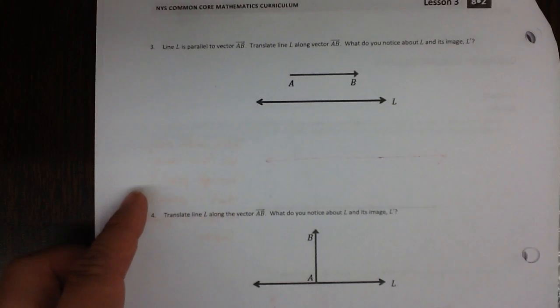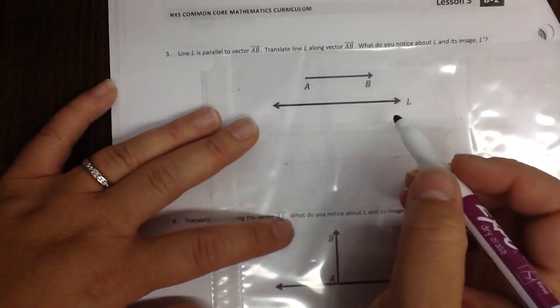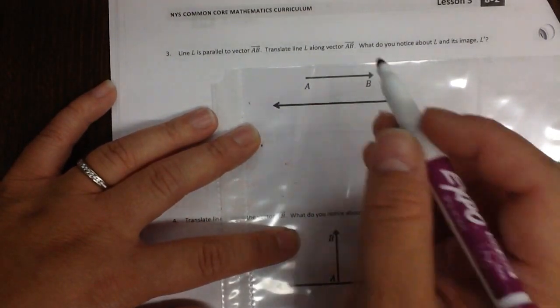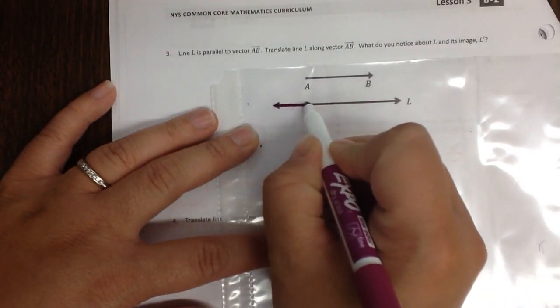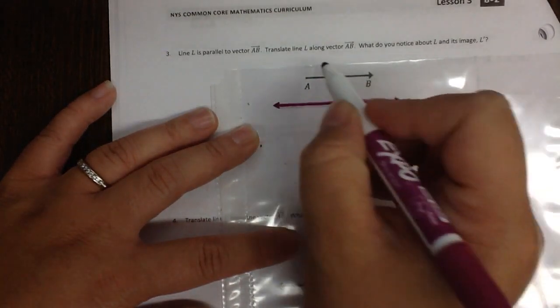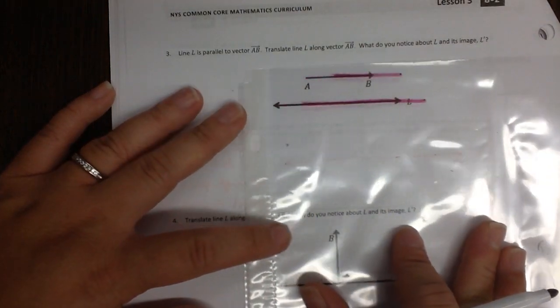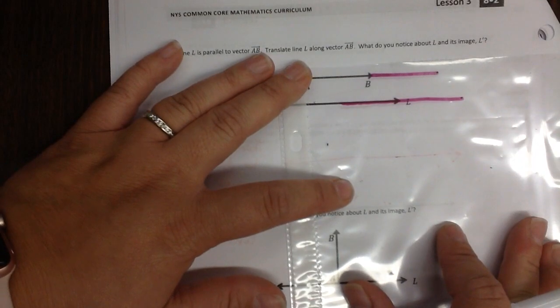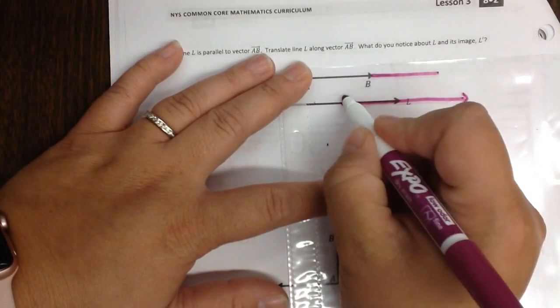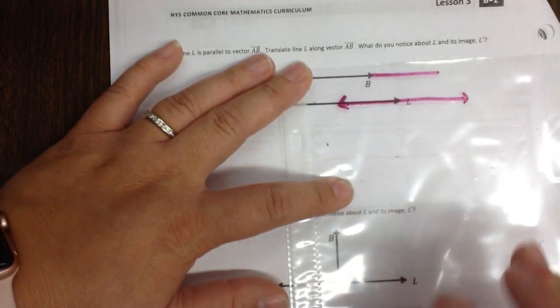Number 3. Line L is parallel to vector AB. Translate L along vector AB. What do you notice about L and L prime? Okay, so same thing here, except they're not on the same line. There we go. Okay, so you got to trace the line, and because they're not on the same line, you got to trace the vector. Okay, so all this means is you're going to move the tail of the vector to the tip, just like that.